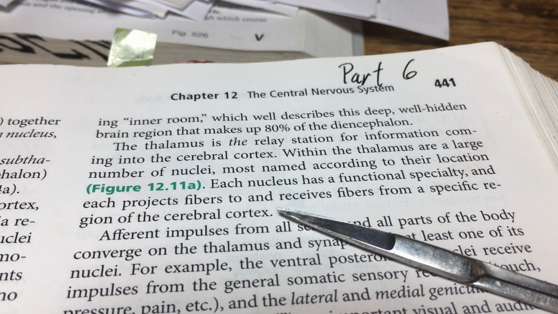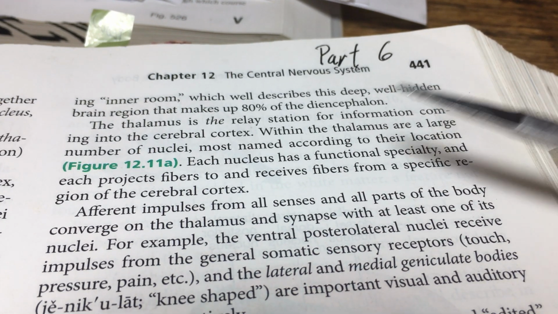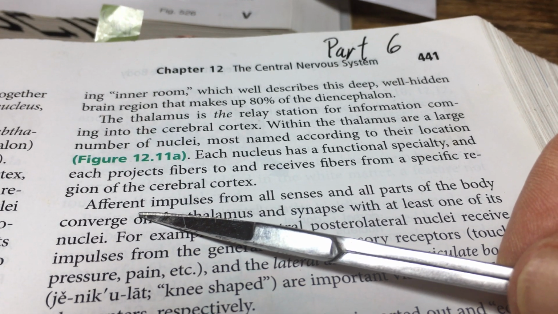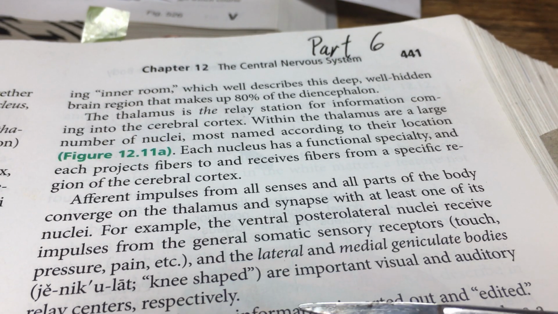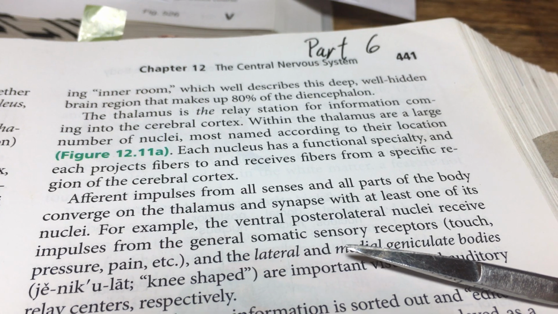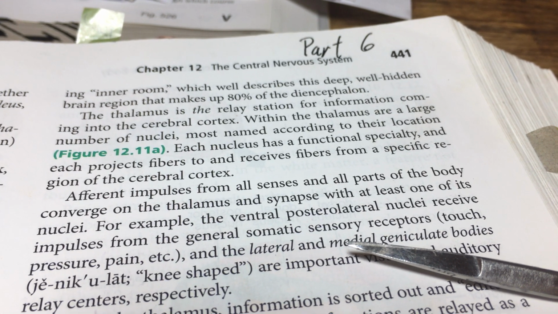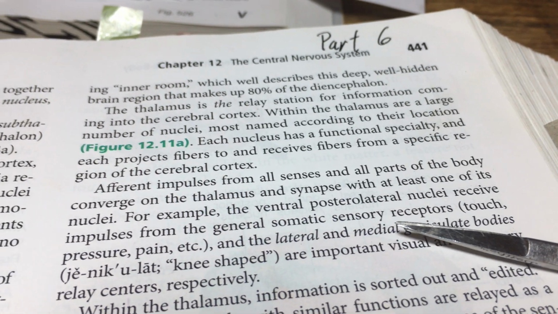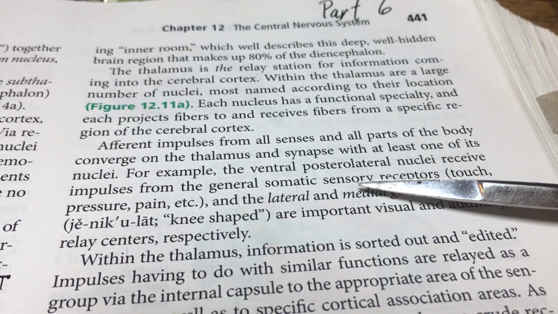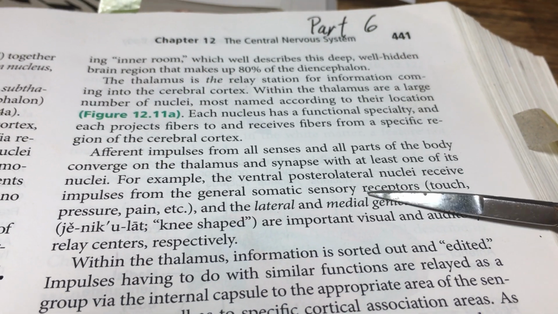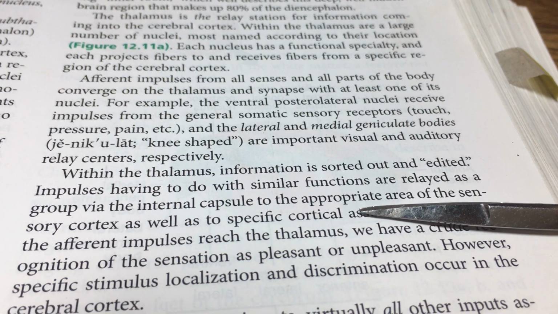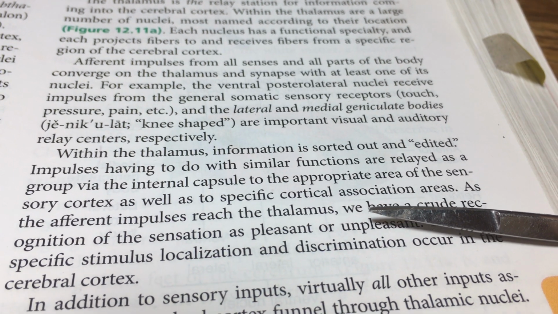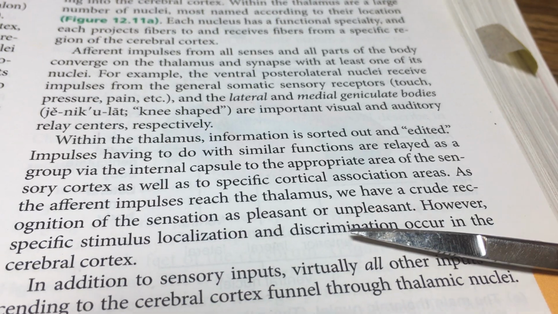So it is a relay station in that regard. And so all of our afferent, which means moving toward the central nervous system, afferent impulses, of course, are sensory. So that's part of the deal. There are some reflexes that are a portion of incoming as well. And so sometimes we go up to get information and come back down to operate with that information.